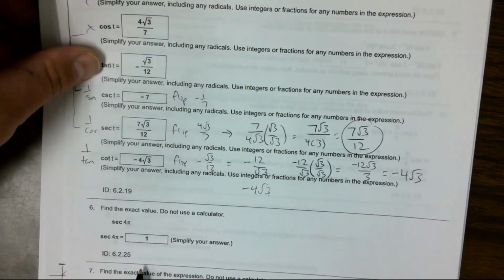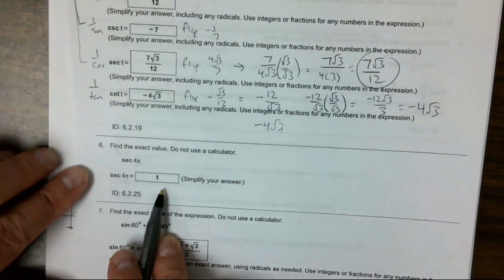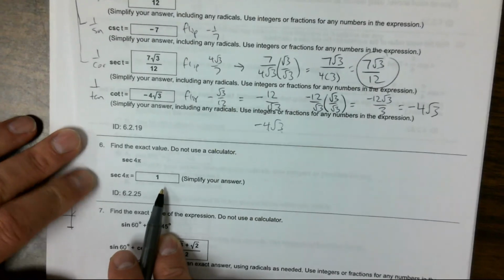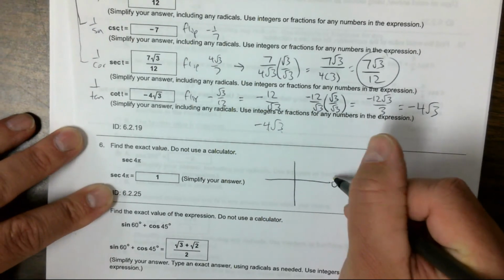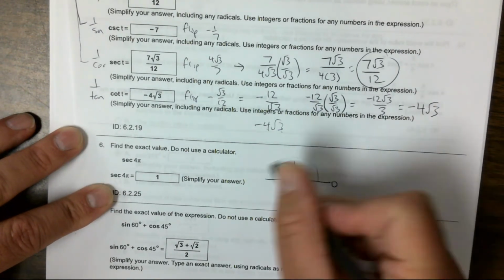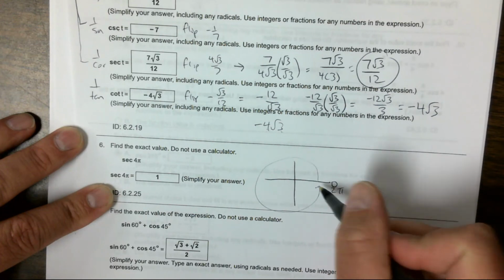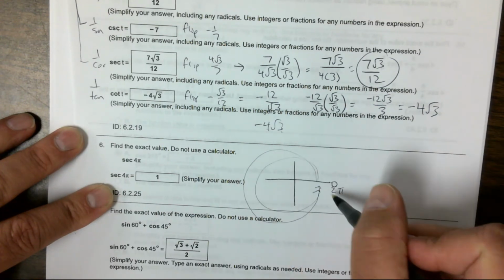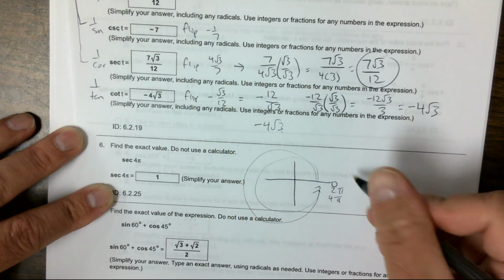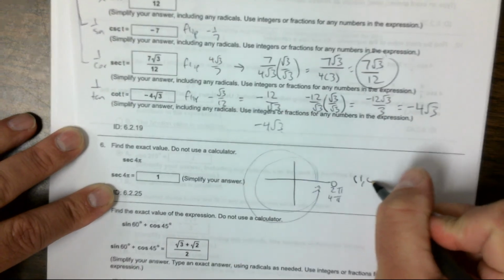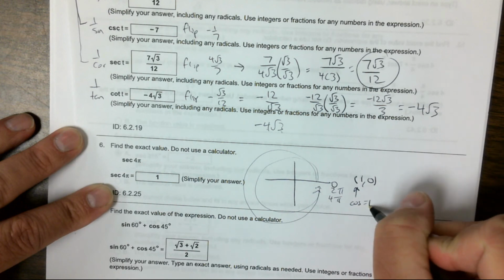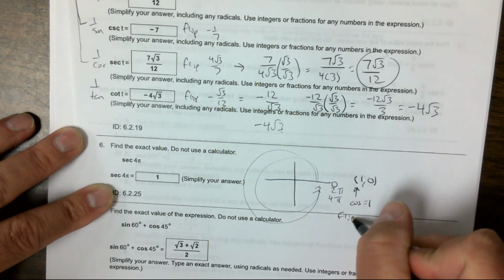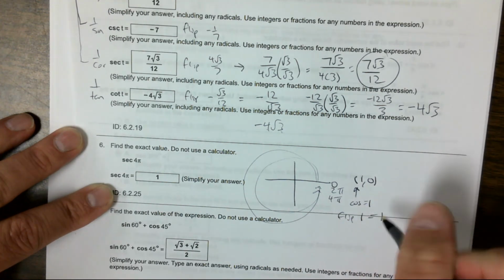This one, we want the secant of 4 pi. So first, let's think 0. If we loop around once, we get 2 pi. If we loop around again, we get 4 pi. Now your original ordered pair was 1, 0, and cosine was 1. And if you flip 1, you get 1. So that's your answer.